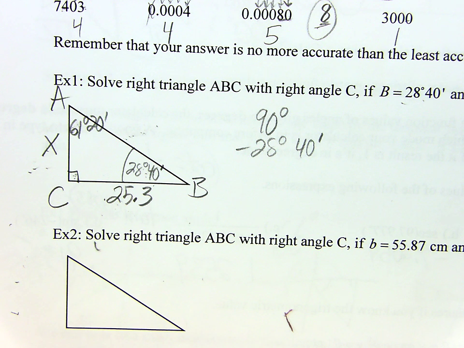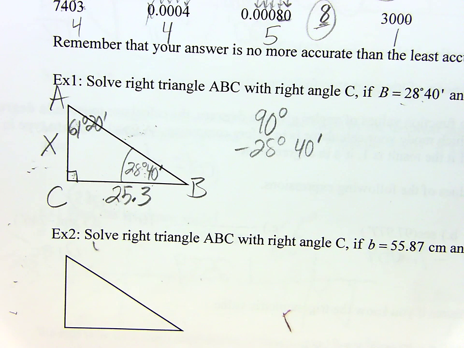I'll give you a hint. You know how to do this. I'll give you another hint. I know you know how to do this. Okay, fine. One more hint. SOHCAHTOA, people. Can't you use the trig ratio?